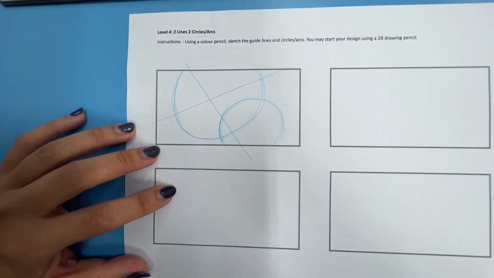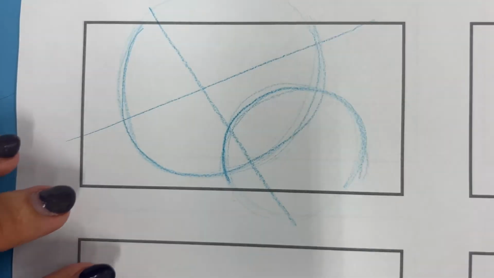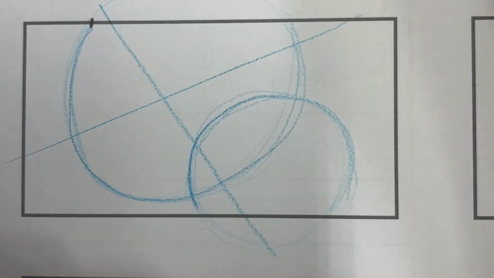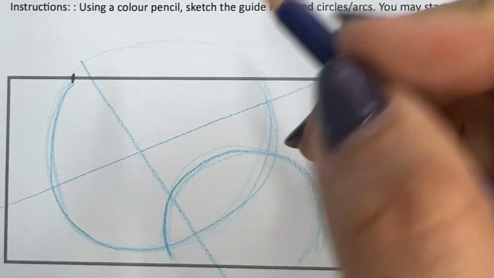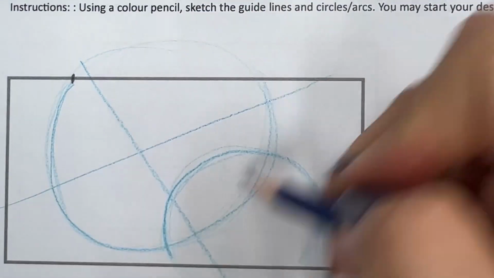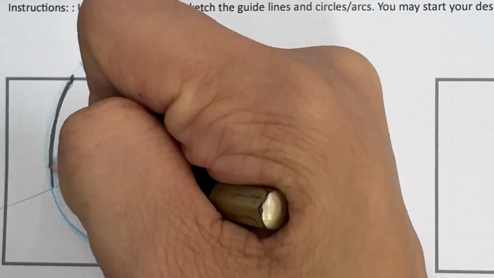Now, let me zoom in. So this will be the guidelines. Then we will find a point to start and be our starting point. Okay, so let's now start with a starting point. So I chose the starting point next to this arc here. So I'll just use the arc that I've drawn earlier.